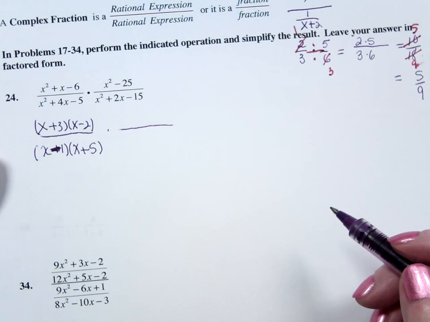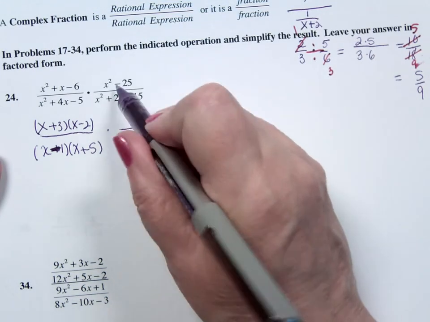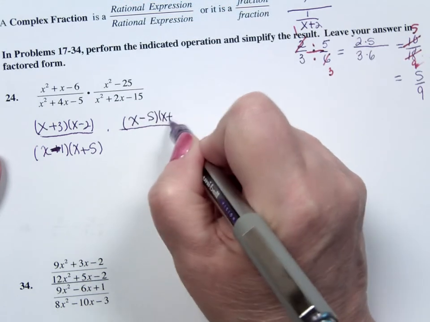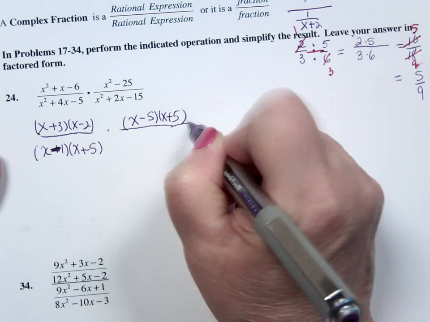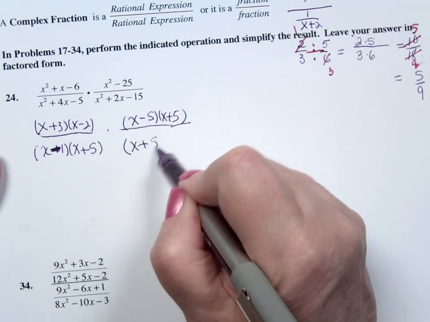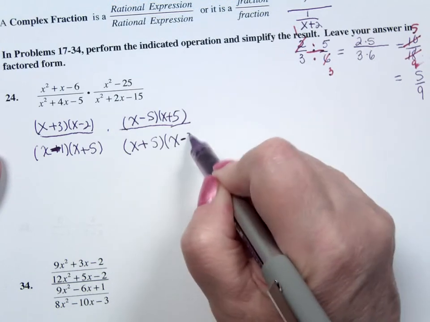And you can see nothing could be reduced down there. This is the difference of squares, so this is x minus 5 times x plus 5. And then the denominator is going to be x plus 5 times x minus 3.